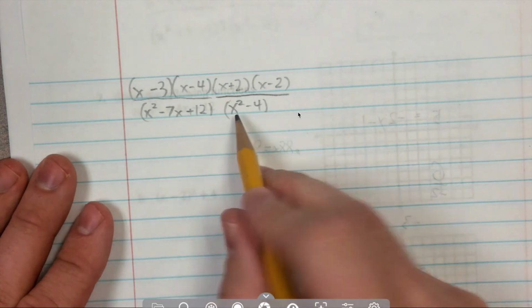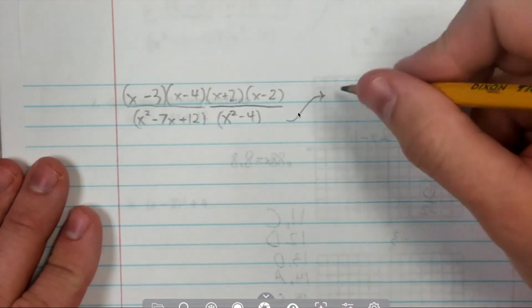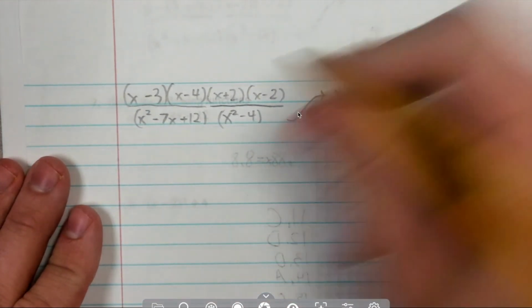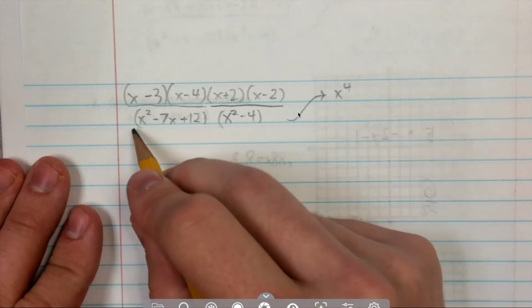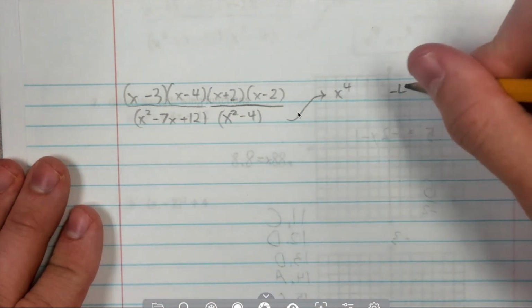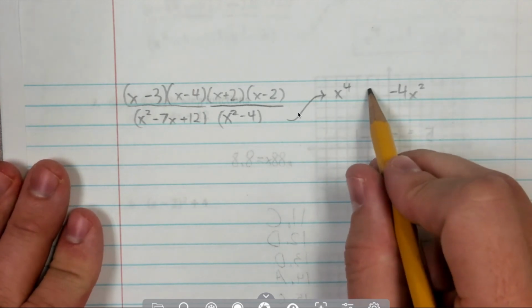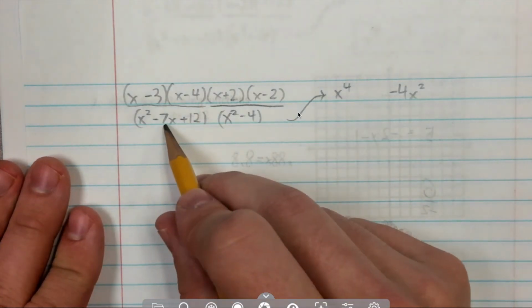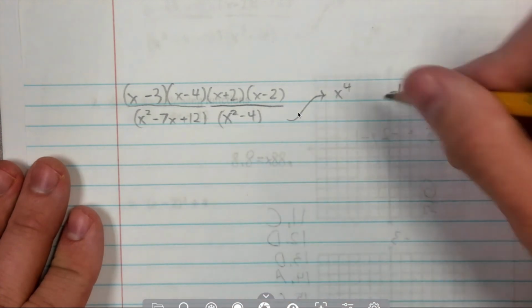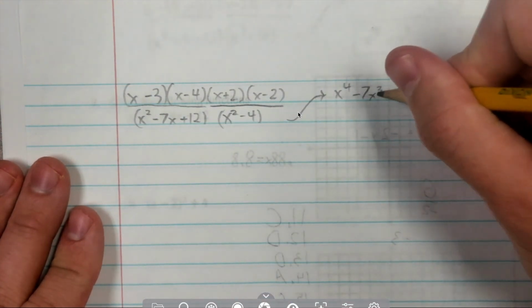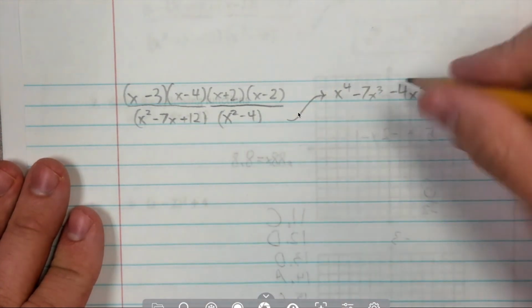And now I have to FOIL these two out together, so I'll do that with a little bit more work here. I'm going to get an x to the 4th. Okay. Then I'm going to get a negative 4x squared. And notice I'm already leaving some intentional space just in case an x cubed term comes along. Why not go in order? Here is my x cubed term, negative 7x cubed. And then I'm going to get positive 28x.